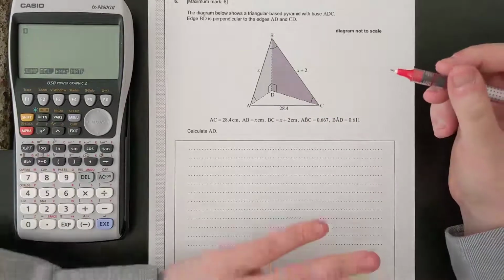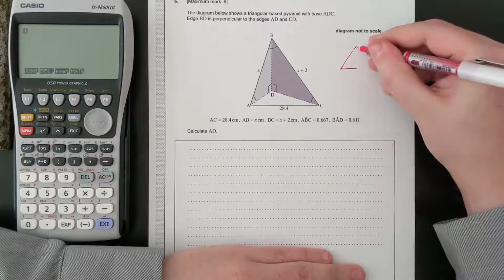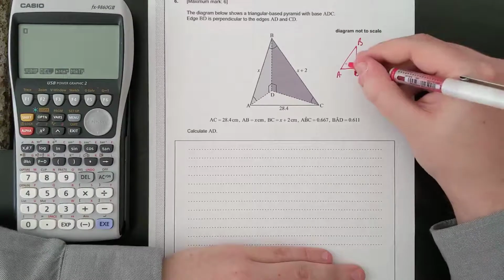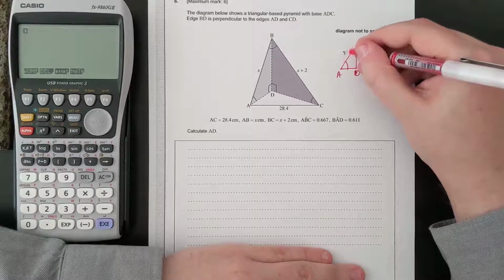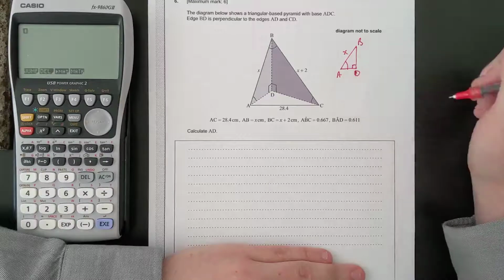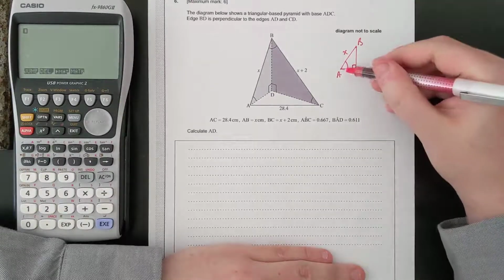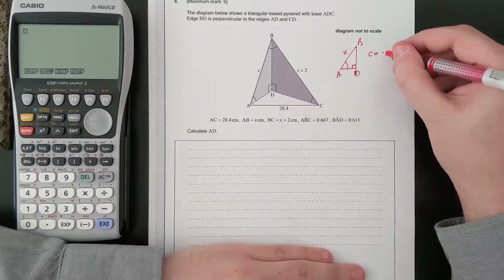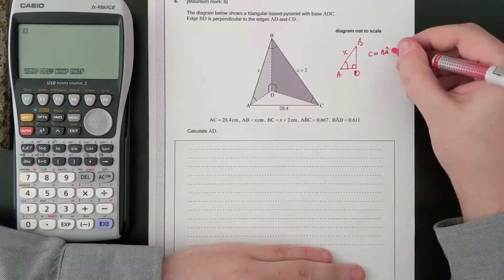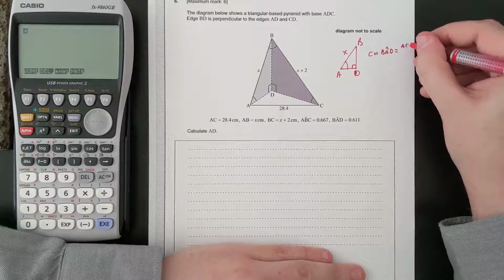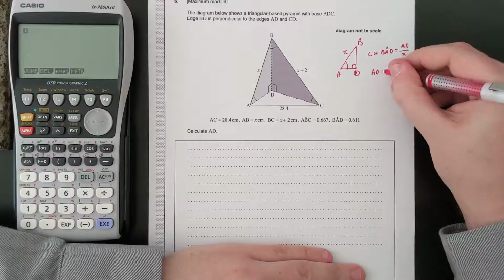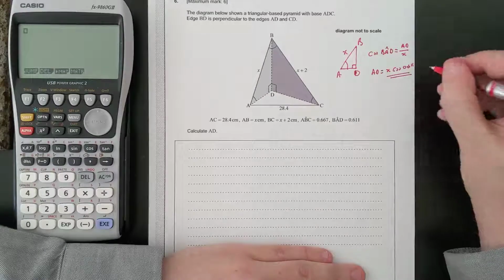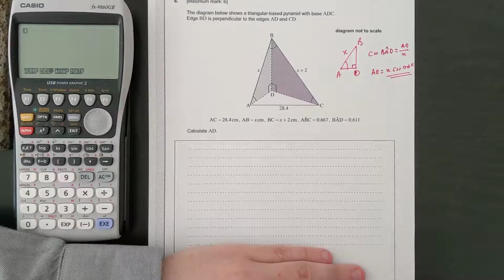So the easiest way for me to calculate AD will be using my right-angled triangle ABD. Because I know my angle BAD, I know my hypotenuse x, and I want to find AD. So that'd be nice and straightforward. I have my adjacent, I have my hypotenuse, so cosine BAD is equal to my adjacent AD over my hypotenuse x. So AD is equal to x times cosine BAD, which is 0.611. So all I need to do now is actually find x.